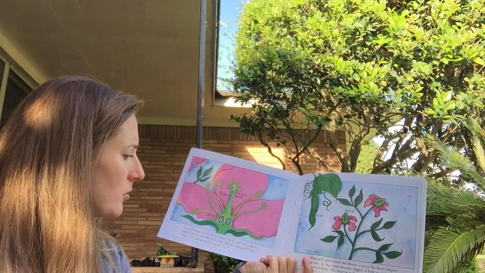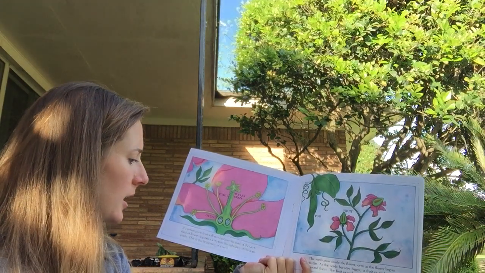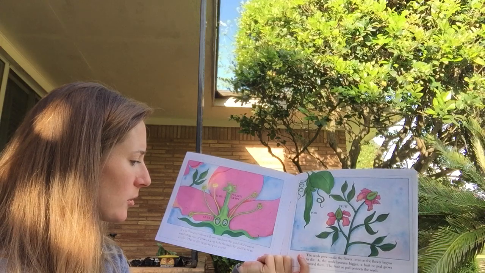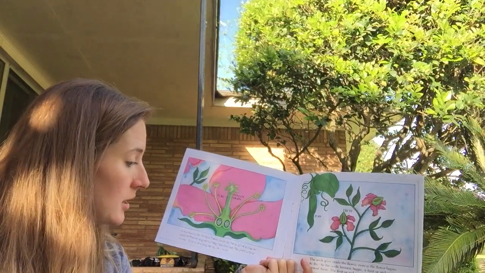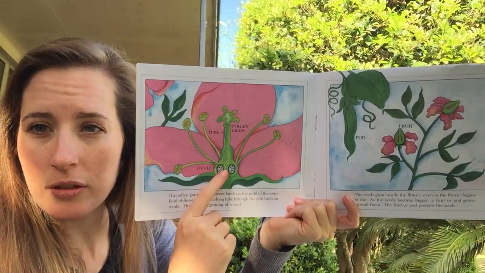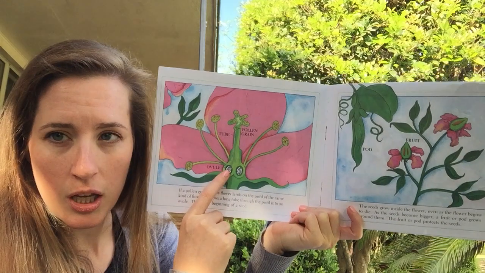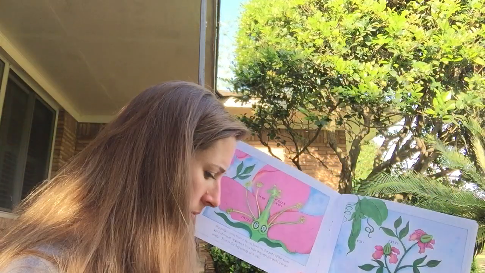If a pollen grain from a flower lands on the pistil of the same kind of flower, it grows a long tube through the pistil into an ovule. Remember where those little eggs came from. This is the very beginning of a seed. You see, that's where the little eggs are, the ovules. And then if it gets some pollen, then it'll start growing.